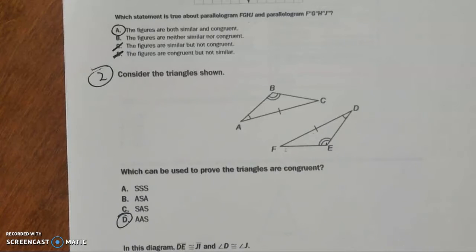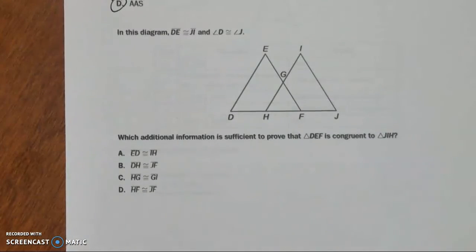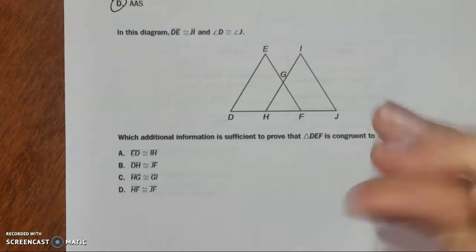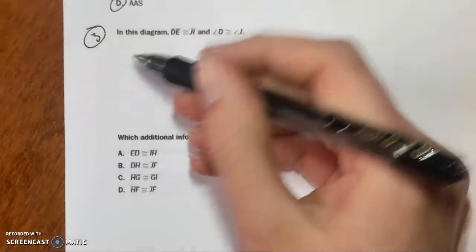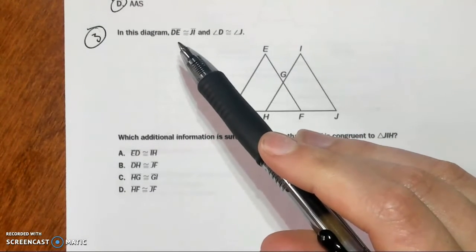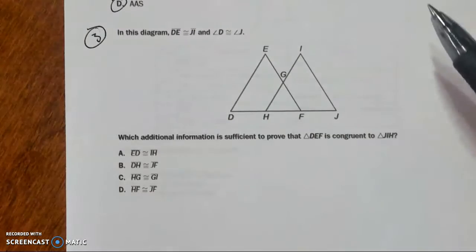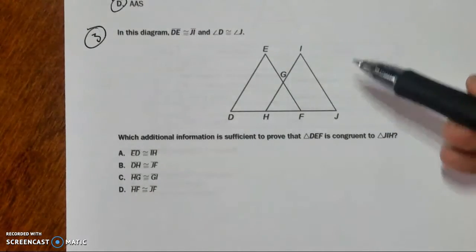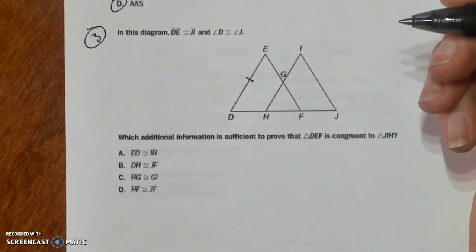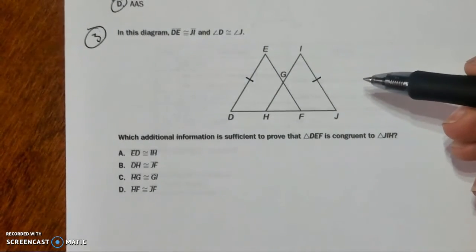Okay, part 3 of Unit 2A, Big Ideas, and we are on this third question. Question 3. Okay, so this says in the diagram, line DE is congruent to line JI. So that's some information that we can already use. So DE is congruent to line JI, and I'm showing that on my paper. You should do that as well.